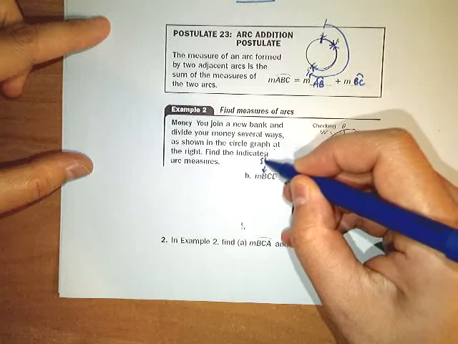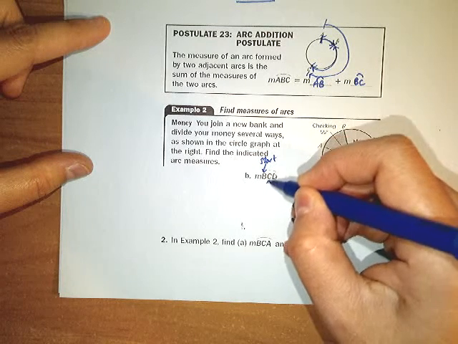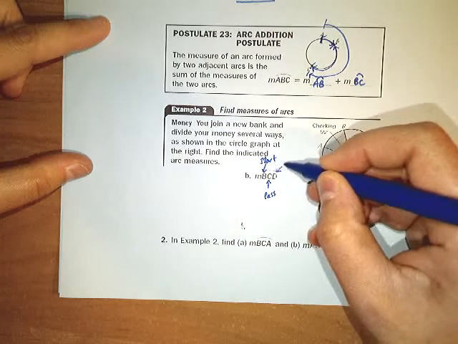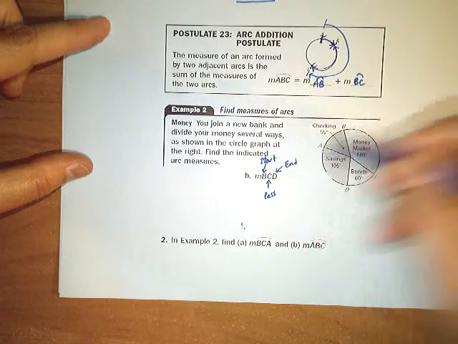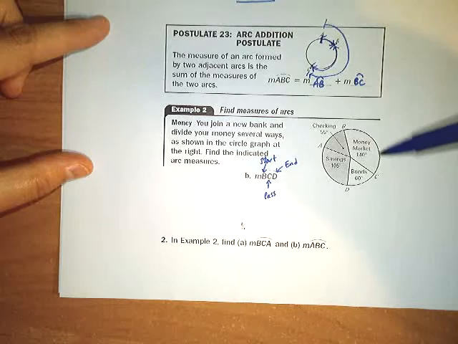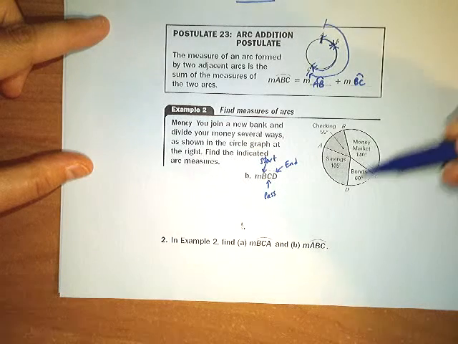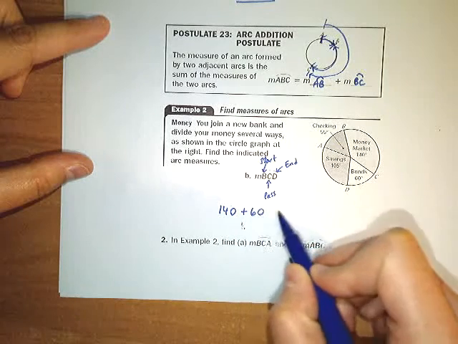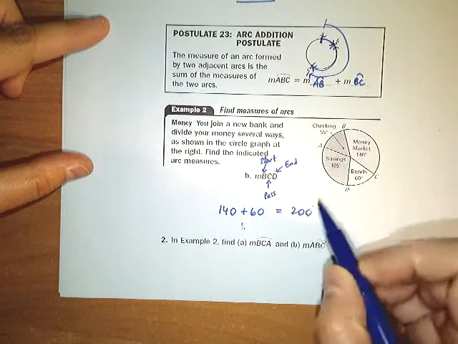Because you start at B, you go past C, and then you end at D. So B, C, D would basically be these two sections together. So if I add 140 degrees plus 60 degrees, I get 200 degrees.